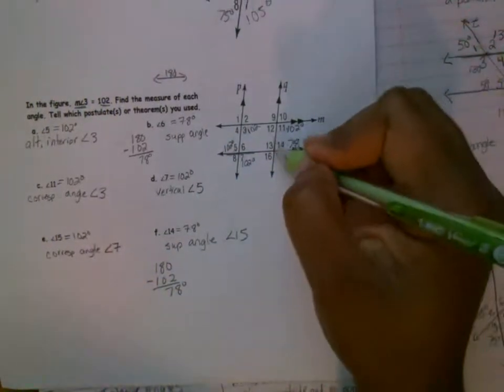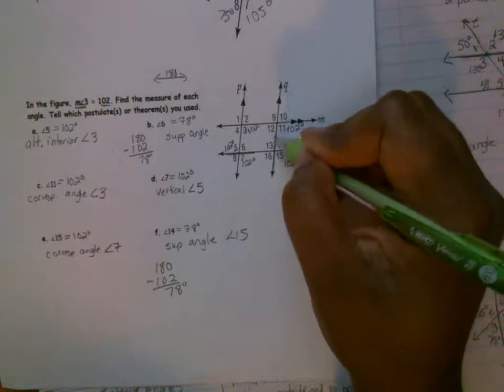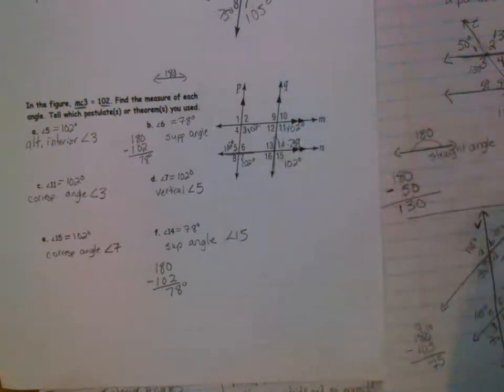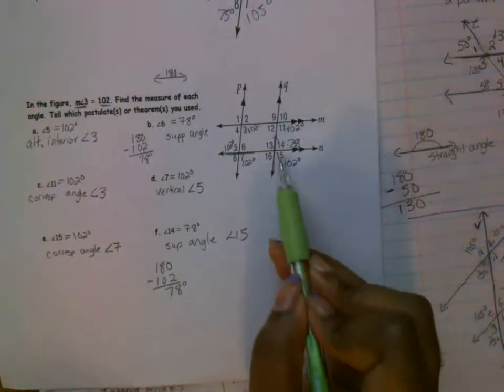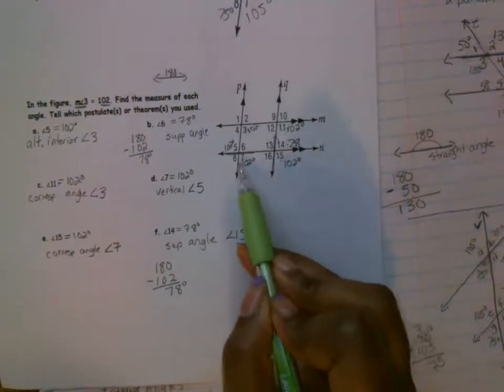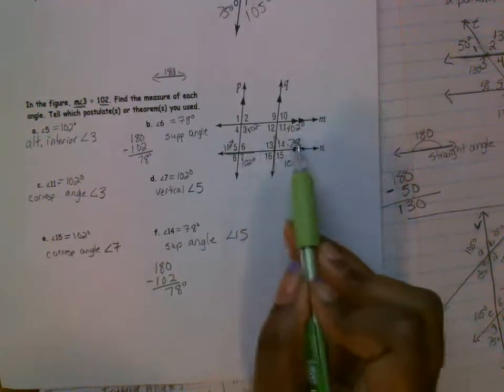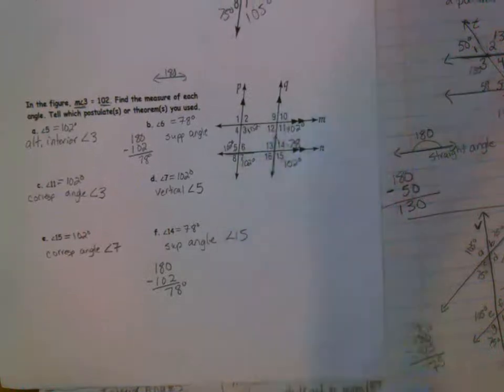So they are supplementary; they form a straight angle. Any questions about that? It's also corresponding? Well, there's no other corresponding angle there, so I can't say that either. Any questions about this?